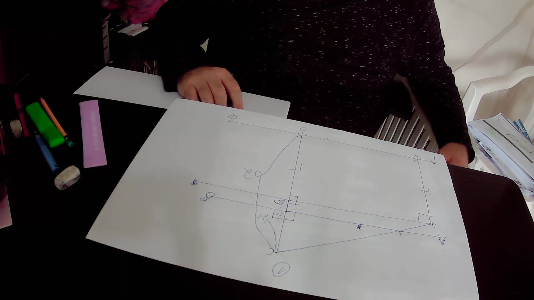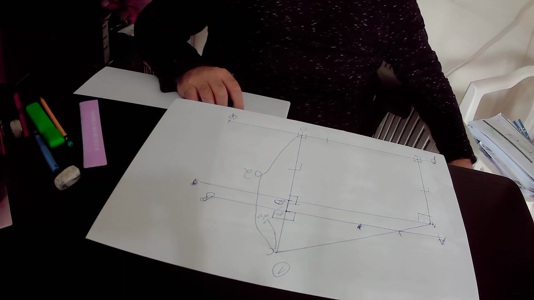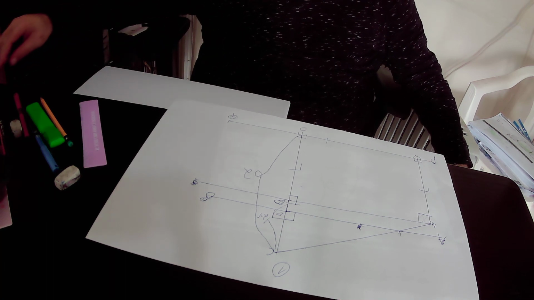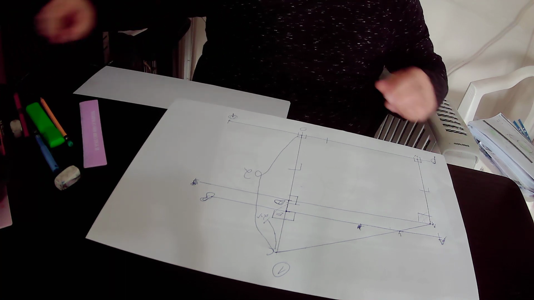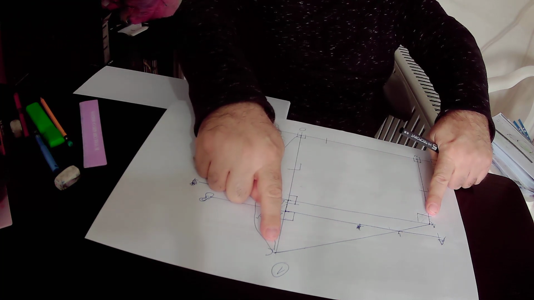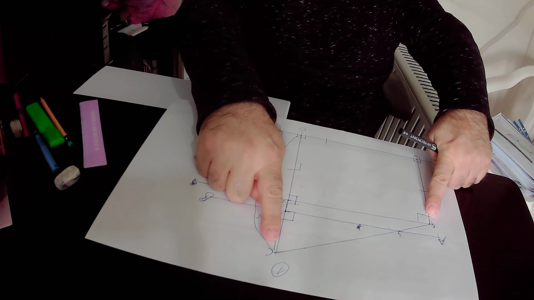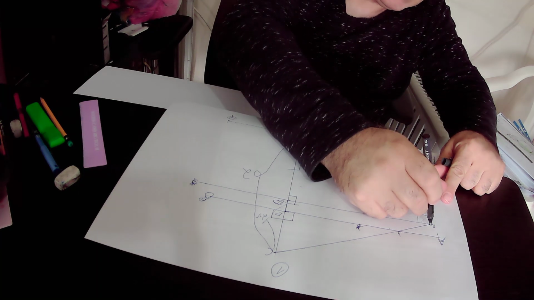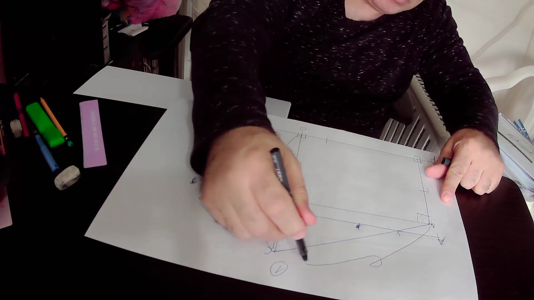Okay? And we have already found out that MC, the distance between the centers of the small circle and the middle circle, equals R plus 2.